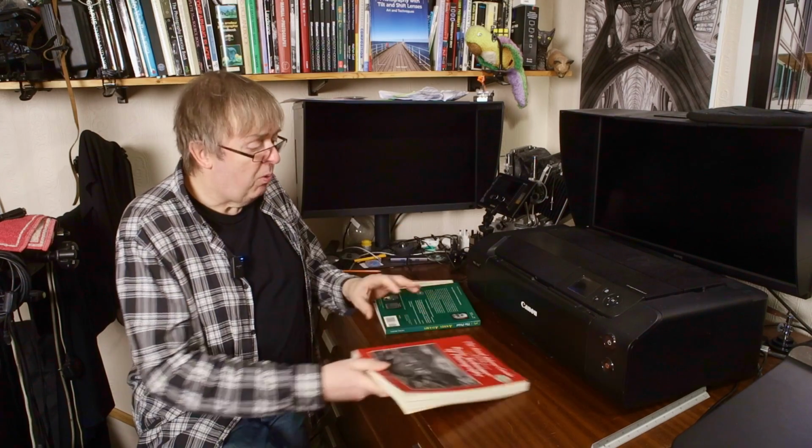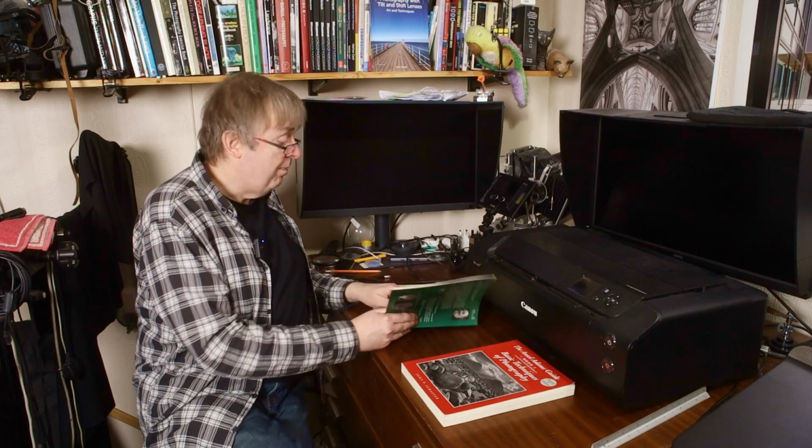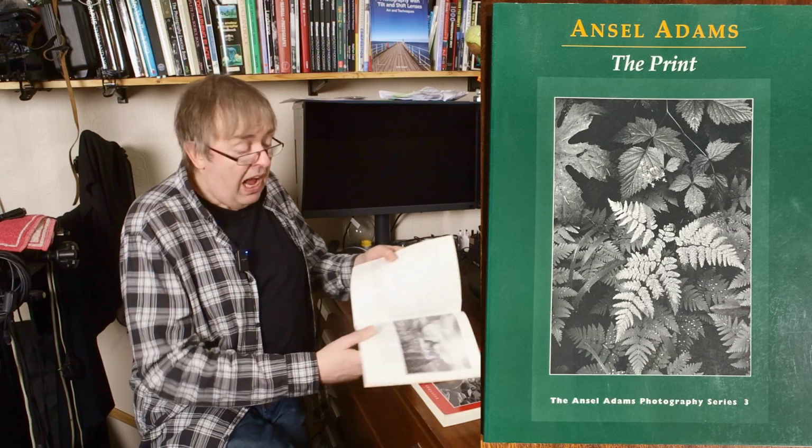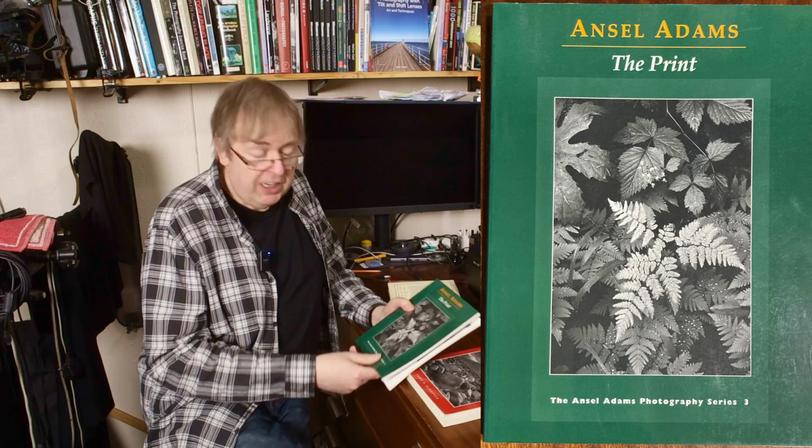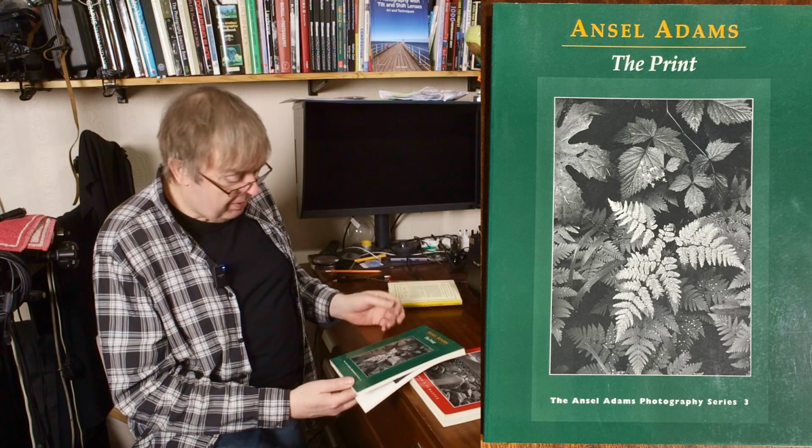examples in here, even the picture on the front, nice example. You might not like that particular composition, but it makes you think. If it makes you think, then good. Second book here, this is another Ansel Adams one, and this is one of the series of them, The Camera and The Print.